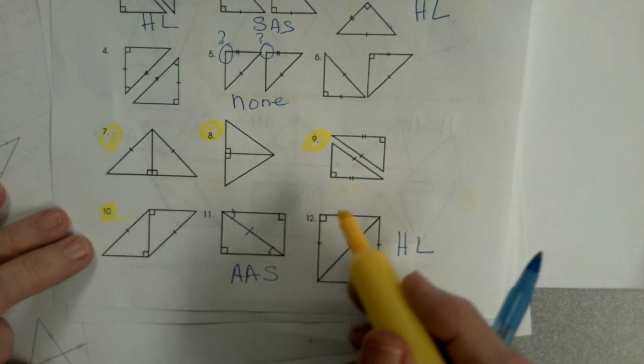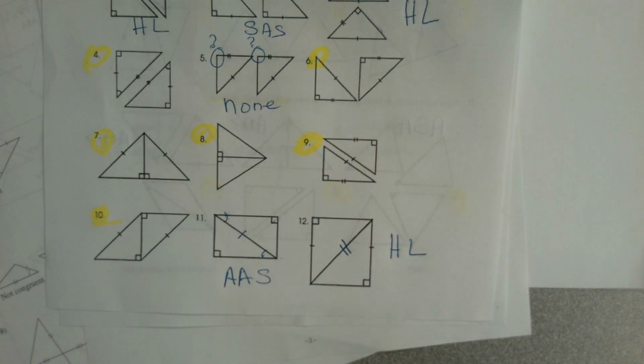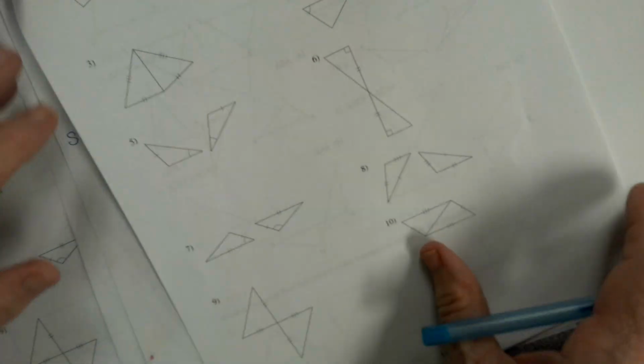Okay, you will do the rest of these. Anything that we haven't done, you will end up doing. Then flip it over to the last page, I hope. How many do I have?